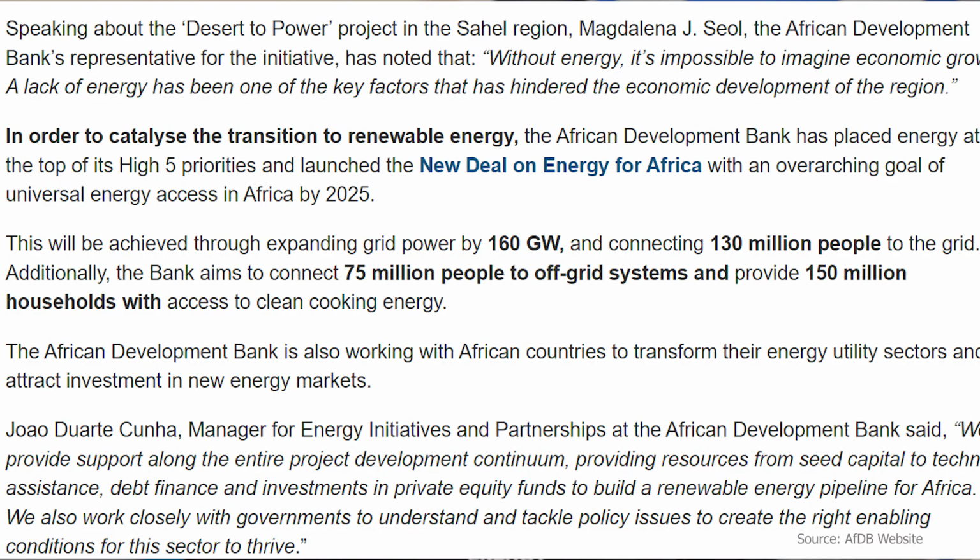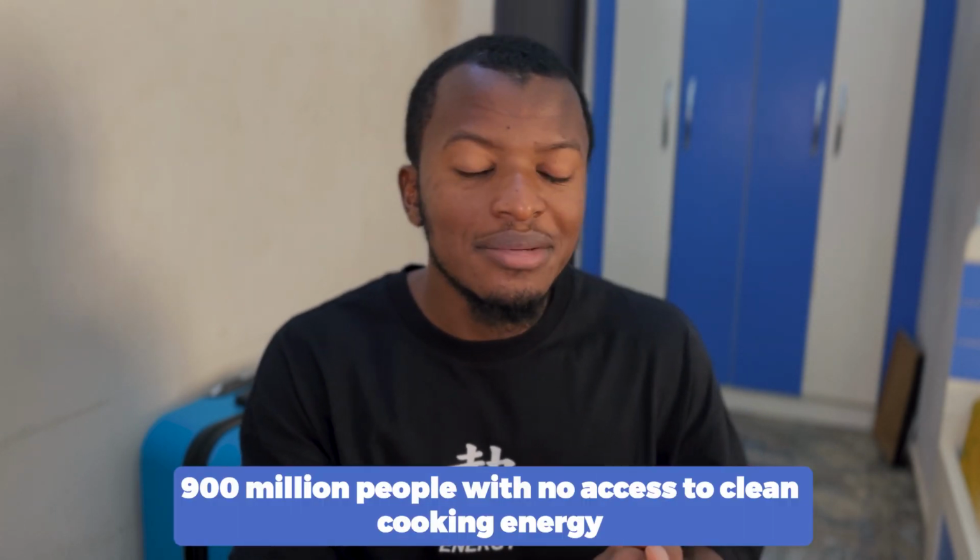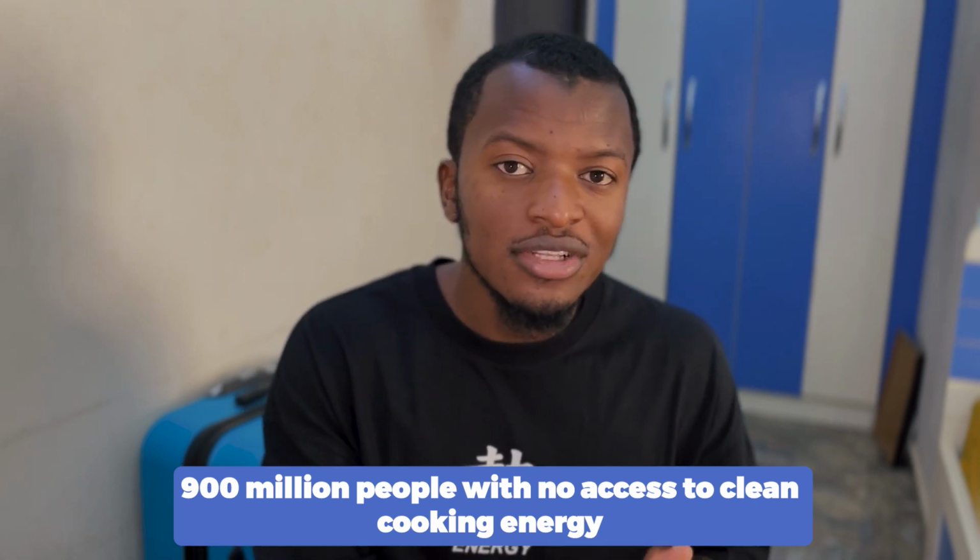They intend to increase grid power by 160 gigawatts and connect 130 million people to the grid. Additionally, the bank aims to connect 75 million people to off-grid systems and provide 150 million households with access to clean cooking energy. This will help bring down the number of people without clean cooking energy, which is about 900 million people on the continent.